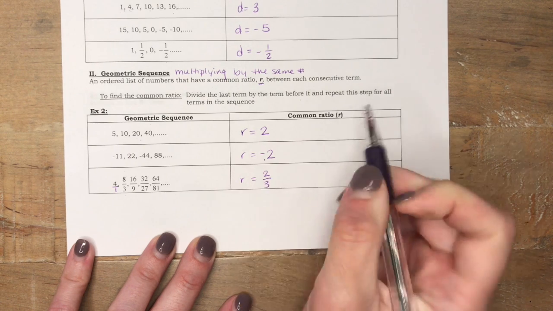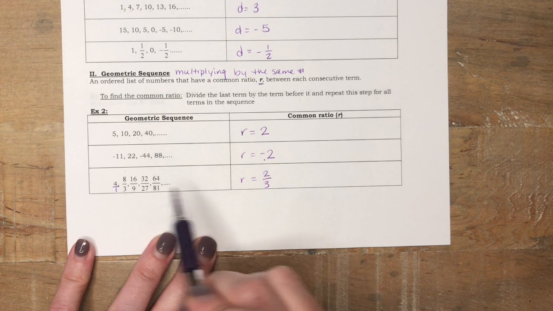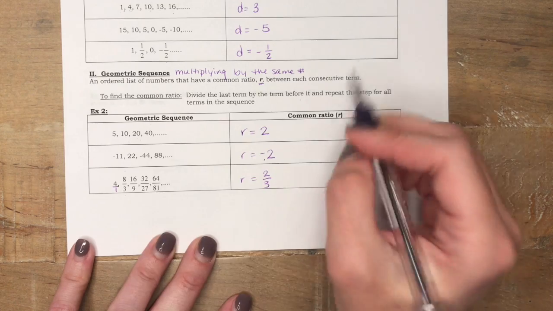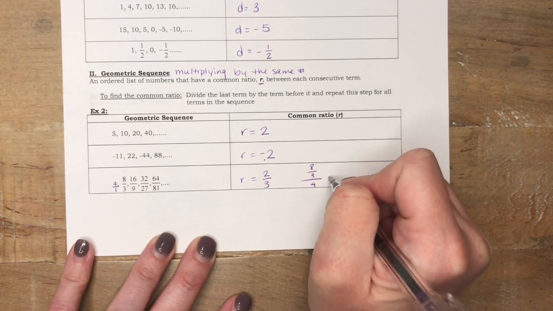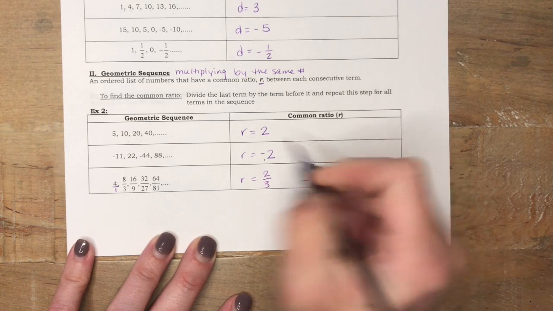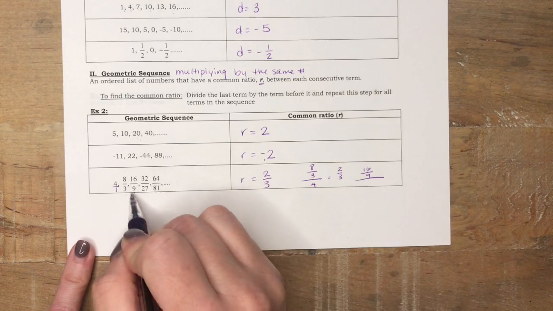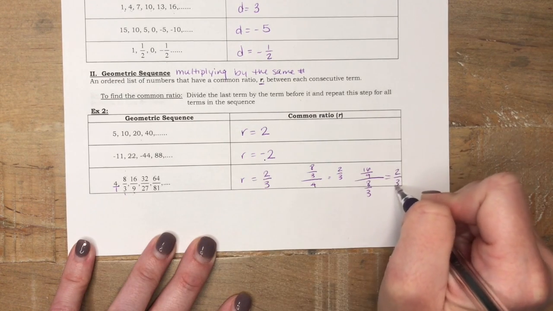But again, if you weren't sure just by looking at it, or you couldn't tell if it was geometric or arithmetic at first, you could always go backwards and divide. If you divide 8/3 by 4, you get 2/3. If you take 16 over 9 and divide by the previous term of 8/3, you get 2/3.